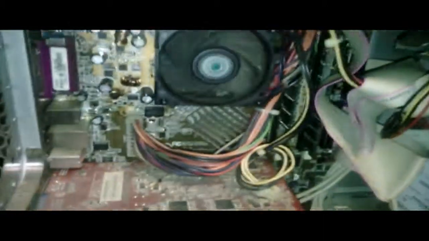This part over here is what a lot of techs like to refer to as the input-output board. And this pretty much just has like your serial port drivers, your video drivers, your hookups for your keyboard, things like that. Things that you plug in your accessories to.